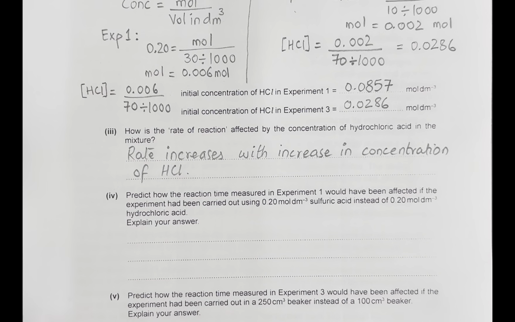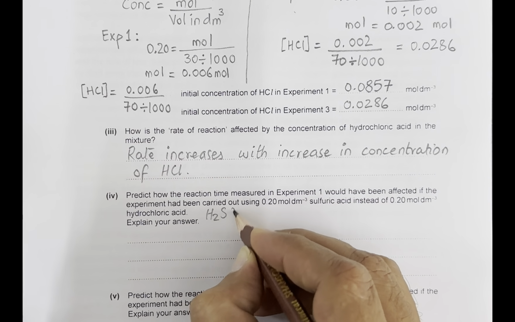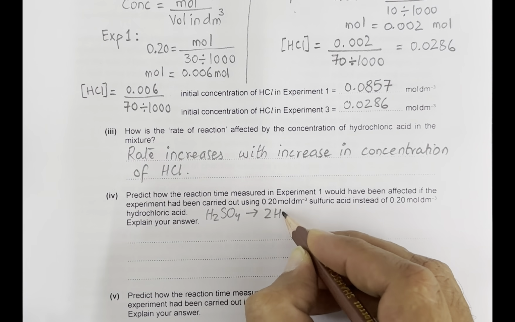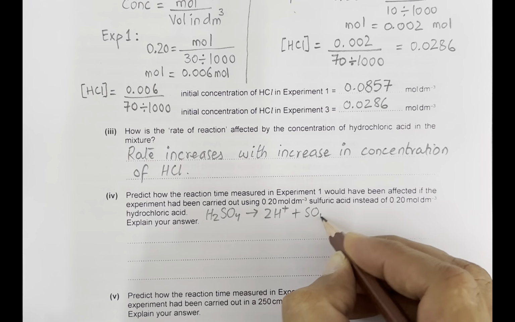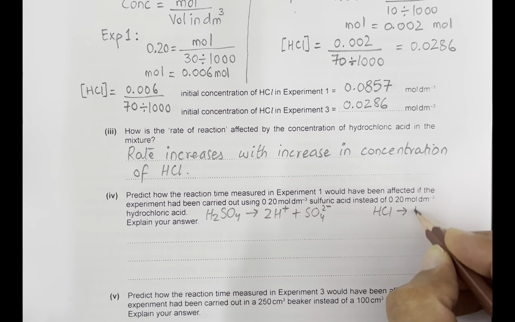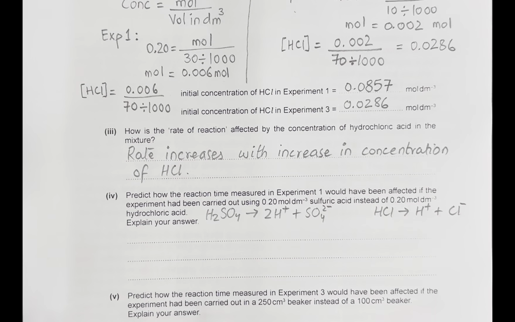Now, if we look at both the acids, the main difference is H2SO4, sulfuric acid, has got 2 H plus ions per mole, and hydrochloric acid has just 1 H plus ion per molecule.